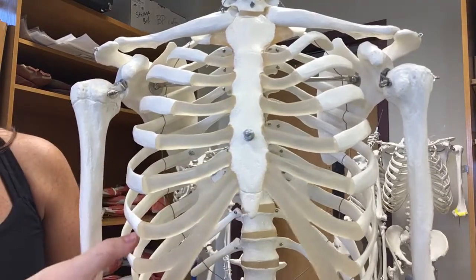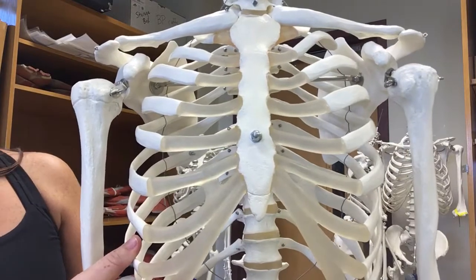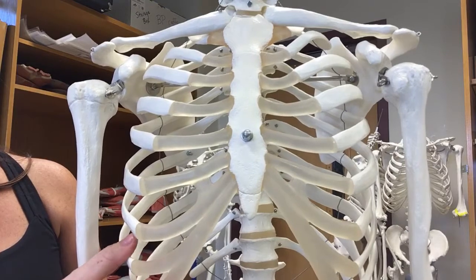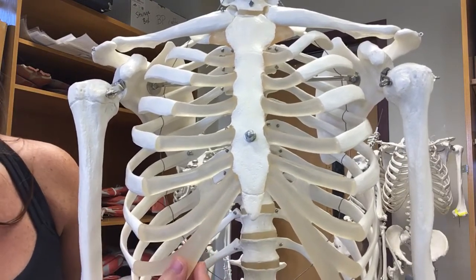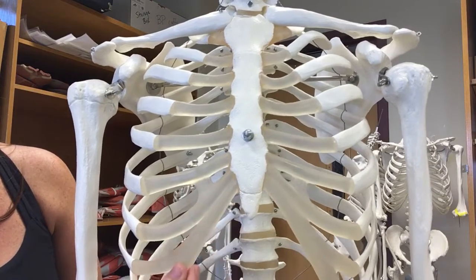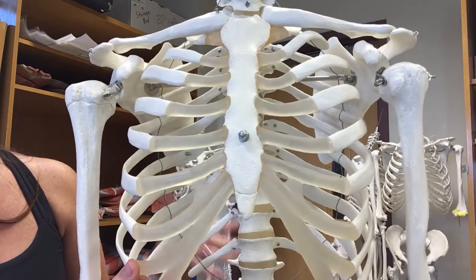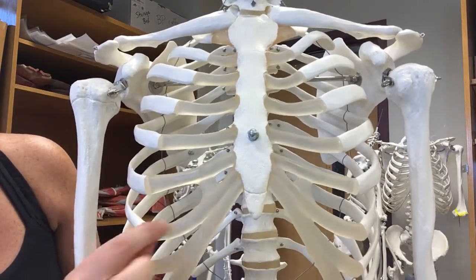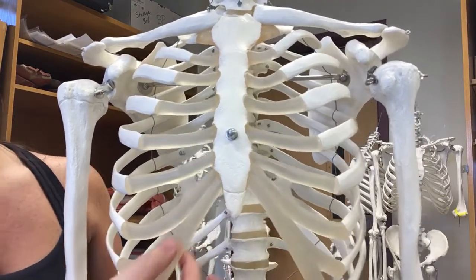Now these next 3, okay, 8 through 10 here, these guys are called false ribs or vertebrochondral ribs because they're, remember chondro always means cartilage, so this is a costal cartilage here. That's the word we know when we see chondral, right? We think cartilage, and that's because these guys are all attached. You see they don't have their own, they're attached together. So we call them false ribs or vertebrochondral.